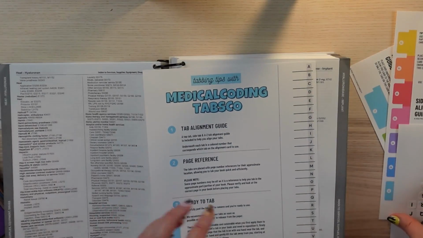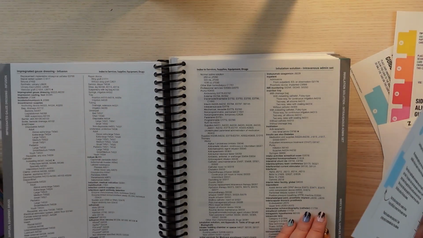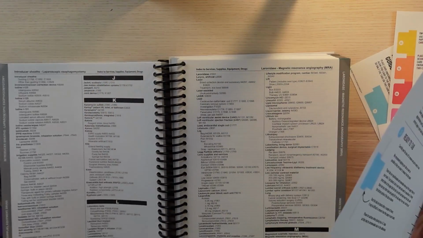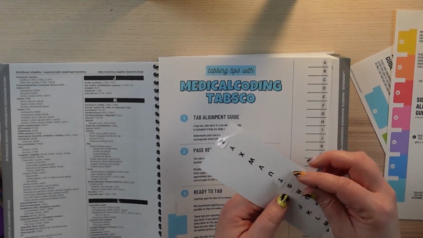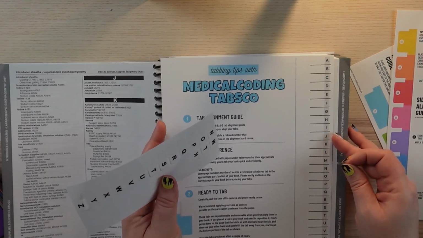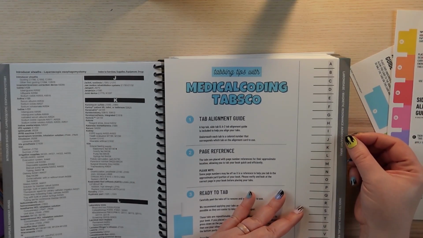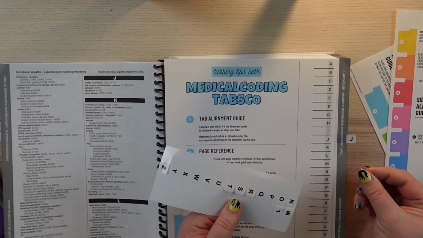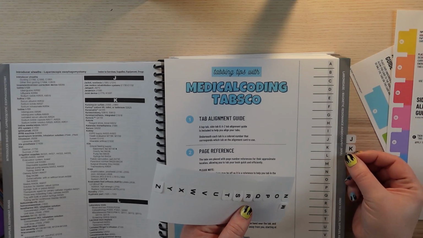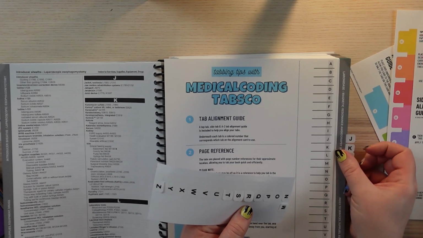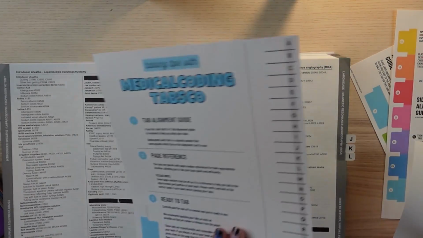H, I, and if you don't want to use these tabs, you can make your own tabs. You can find ones that you like a little bit better. If you own a Cricut and you want to go ahead and make your own tabs on your Cricut, or if you don't like tabs at all, honestly, you don't have to use the tabs. If you want tabs that are specific to what you want to pay attention to, you can absolutely do that as well.